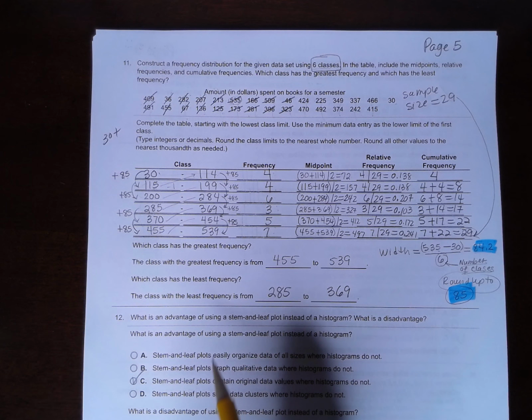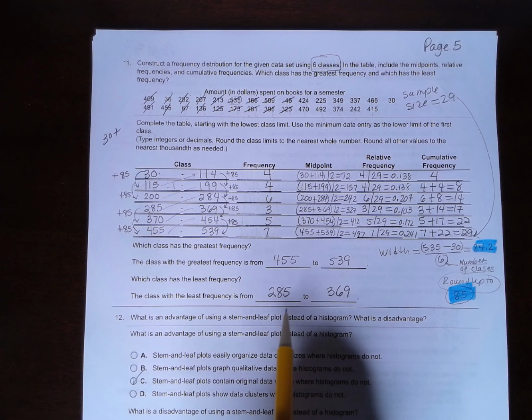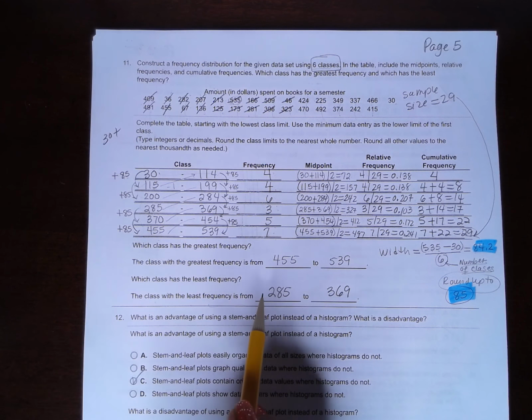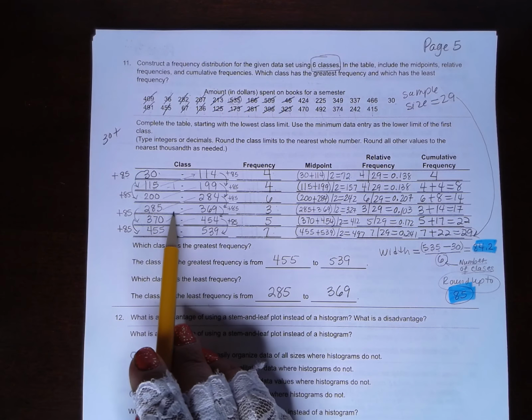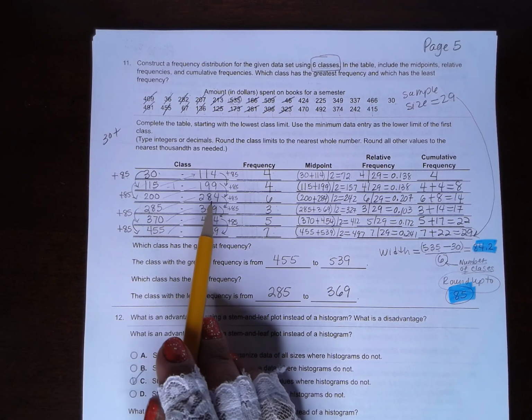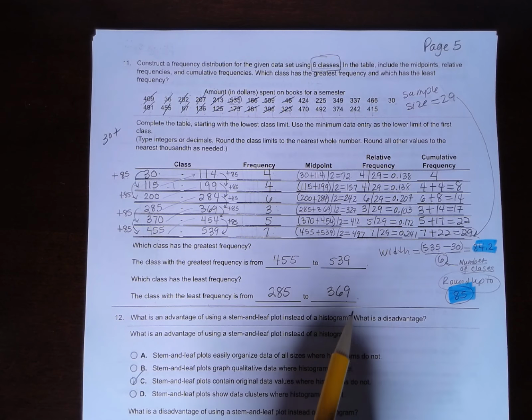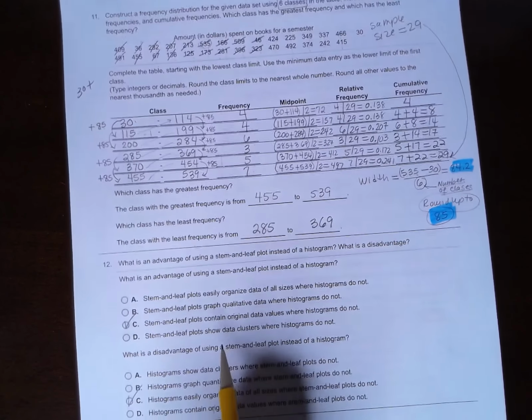The class with the greatest frequency is this one, number 7. So it's 455 to 539. The class with the least frequency is this one, class 4. It is 285 to 369. And the next one is a theory question.